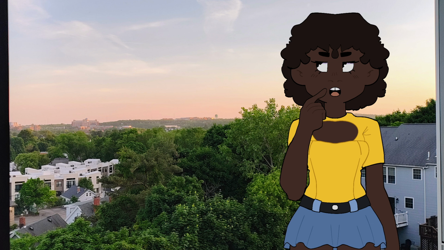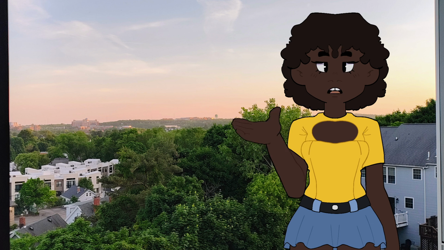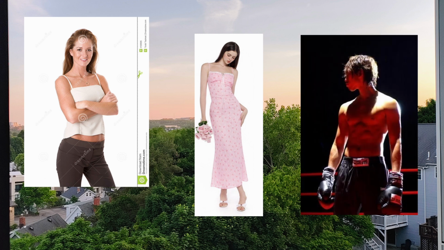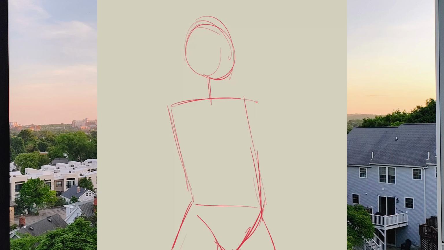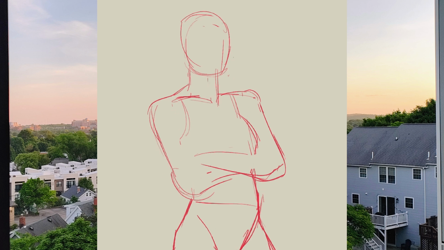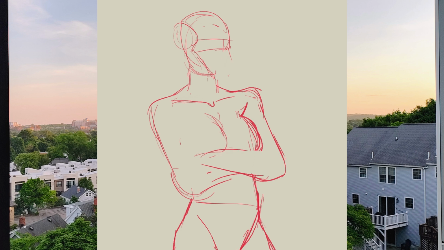The second way I use references is to take a little piece of something from the references I'm using. So, for example, I'm going to take the pose from this reference, the outfit from this reference, and the lighting from this reference to come together and make this last drawing. This is a very effective way to apply what you've learned and also practice some skills that you may be lacking in without making it feel too clinical or classroom-like.